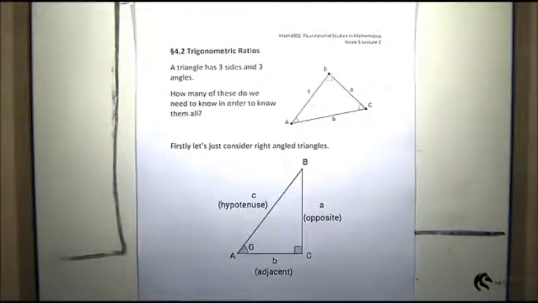I might zoom that one out just a little bit. Go the other way. Oh. Okay, that's as good as it can do. Okay.